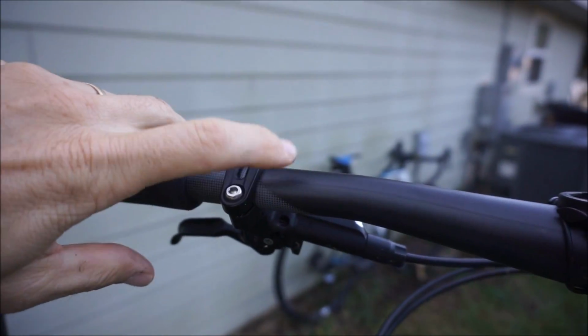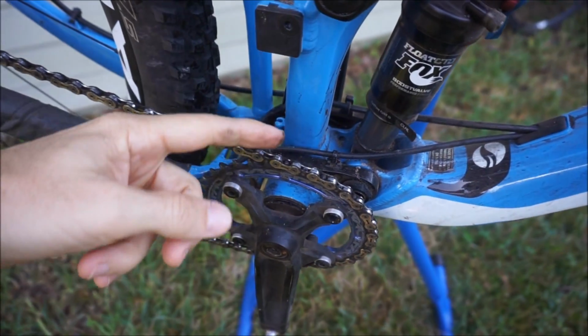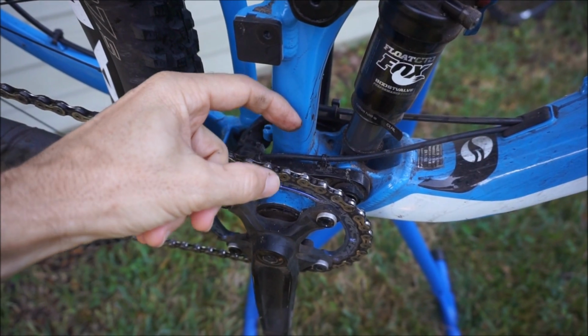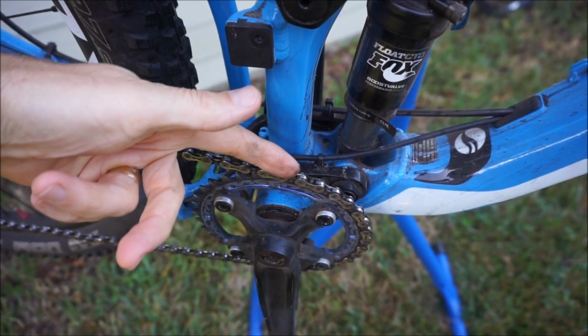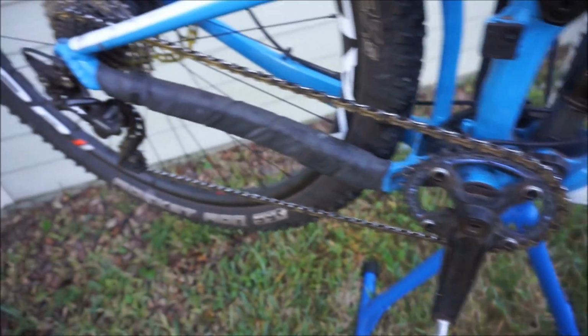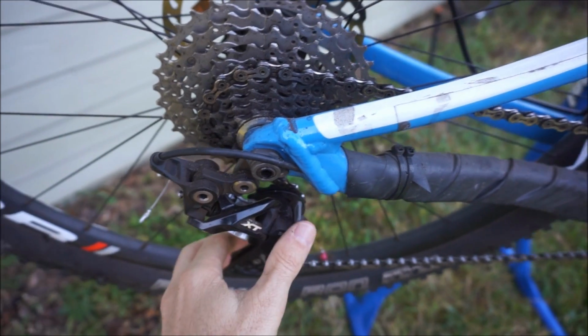This bike does not have a left shifter because this is a single chainring bike with no front derailleur. And the derailleur would be the component here that causes the chain to move back and forth between the chainrings. So while I'm mentioning derailleurs, let's jump back here to the back, and this is called your rear derailleur.